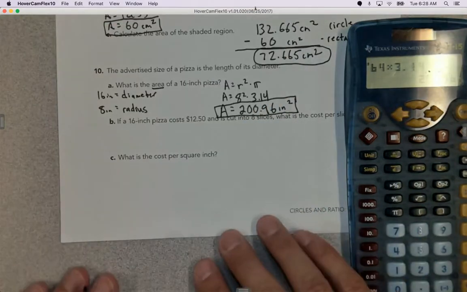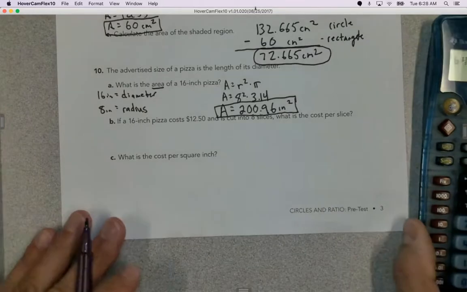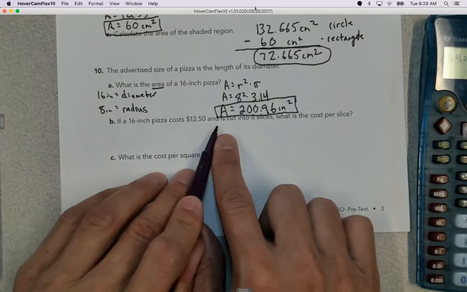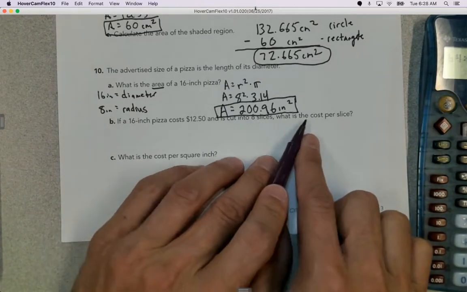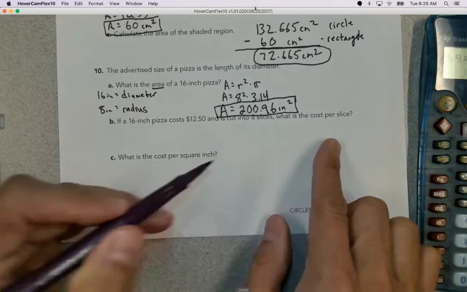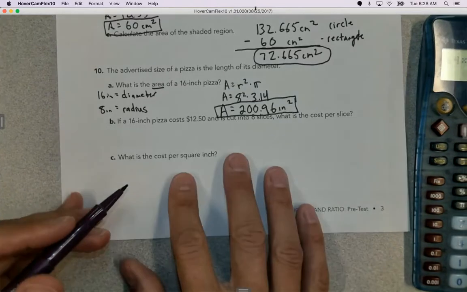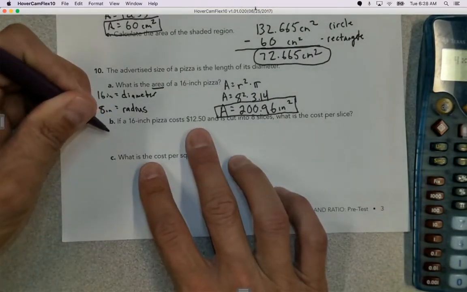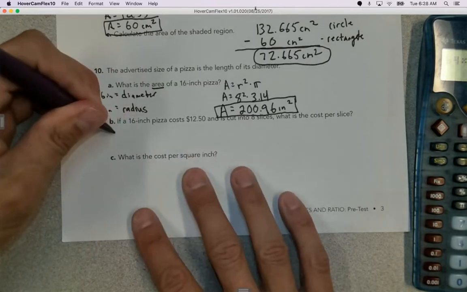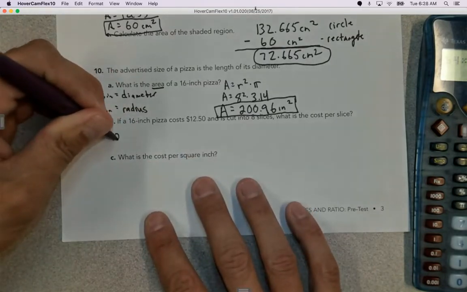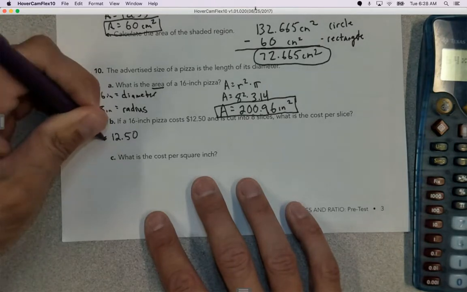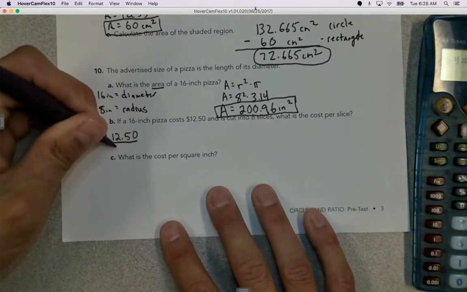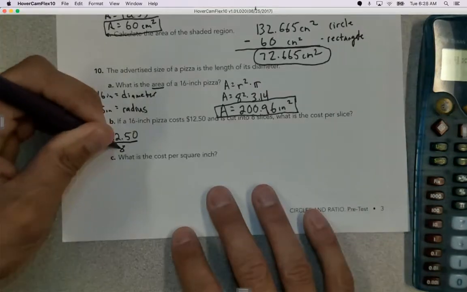Okay, next. If a 16-inch pizza costs $12.50 and is cut into 8 slices, what is the cost per slice? Okay, so the cost per slice, I would take my $12.50 and I would write it as a rate of $12.50 over 8 slices.